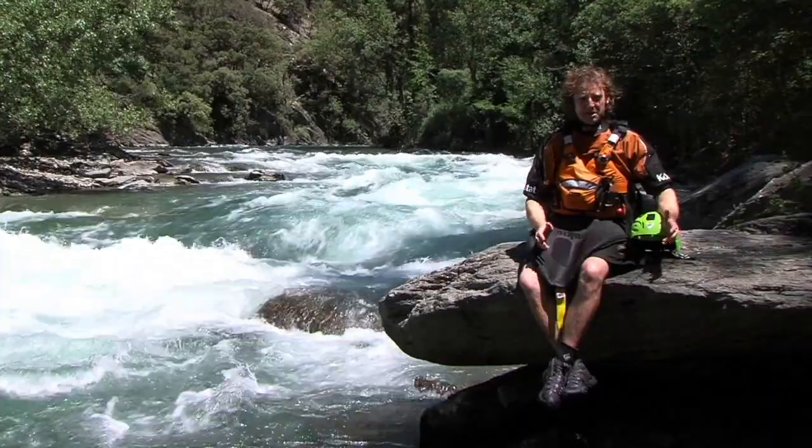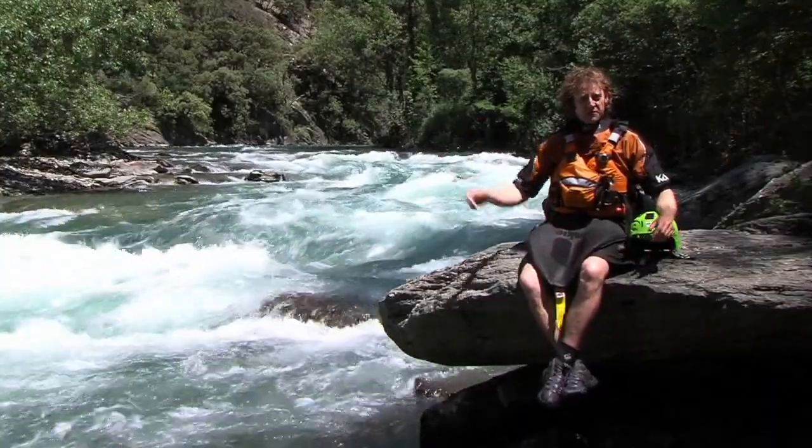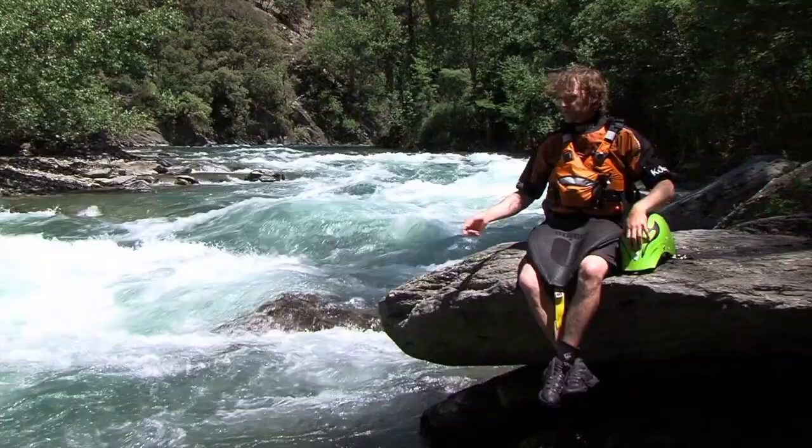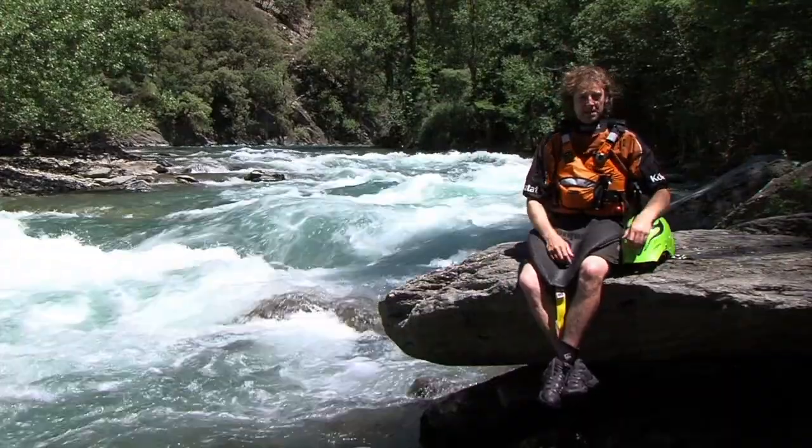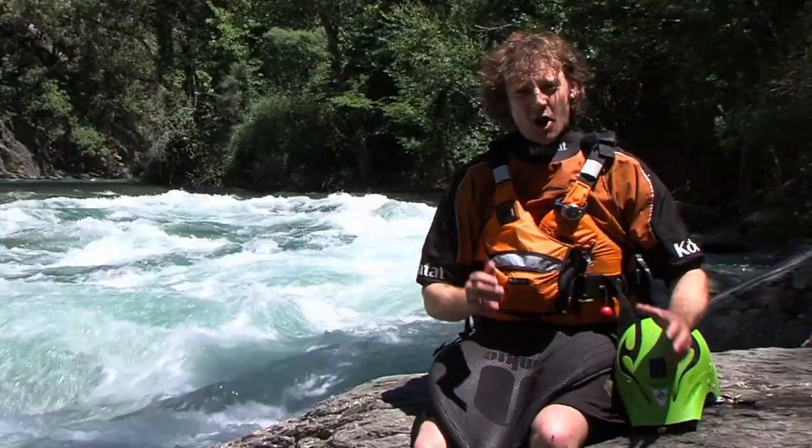When we're running rapids, we need to really know our river rights from our river lefts, our holes from our boulders, from our downstream Vs. In this chapter, we're going to look at all the river features we'll see in the whitewater environment.